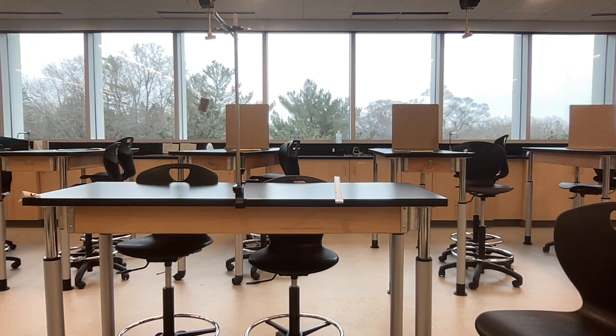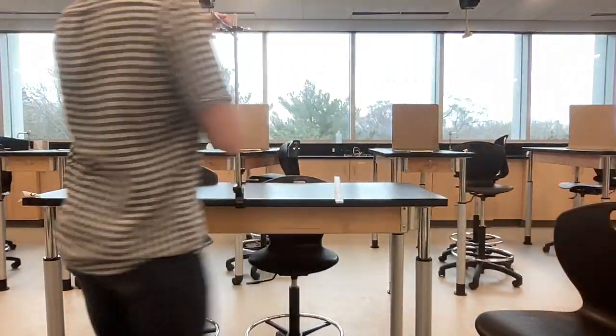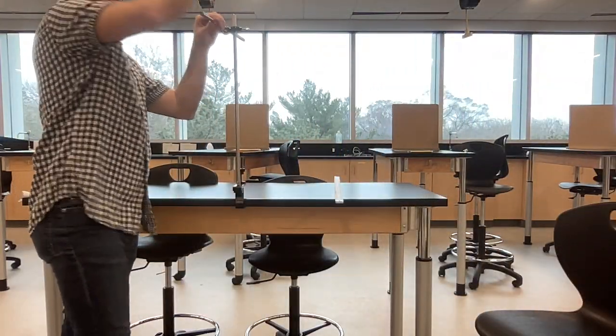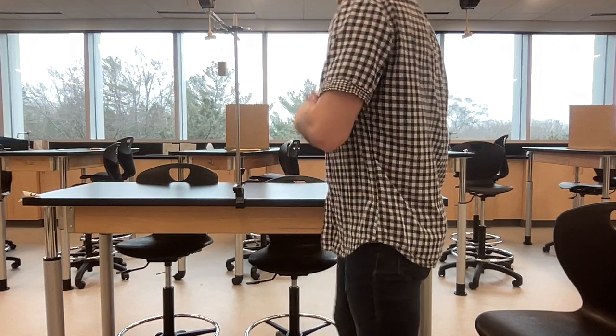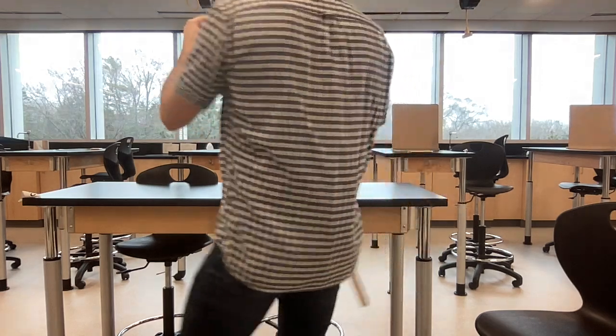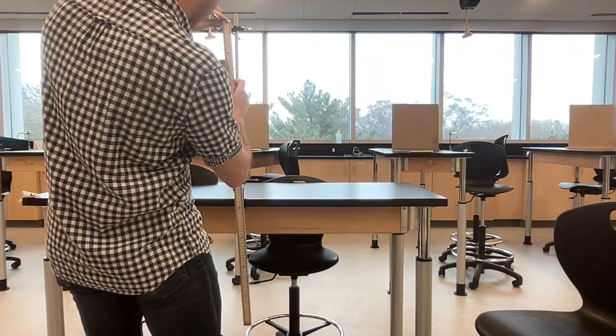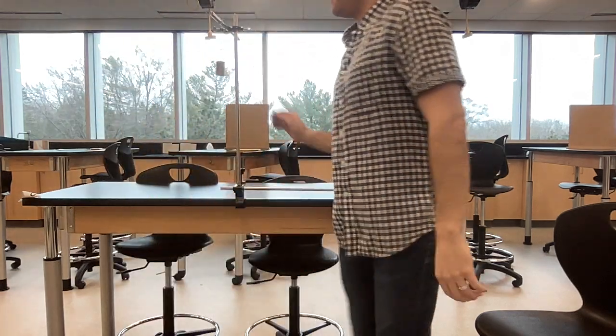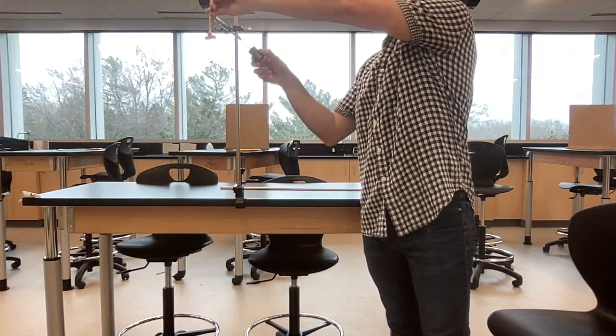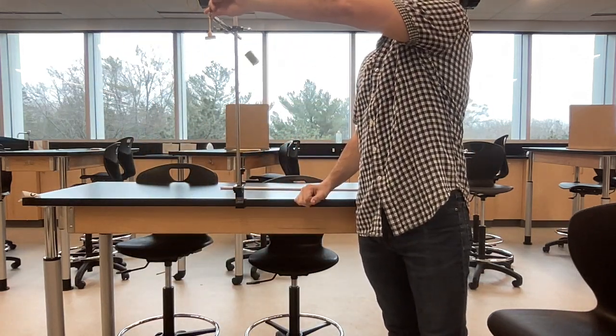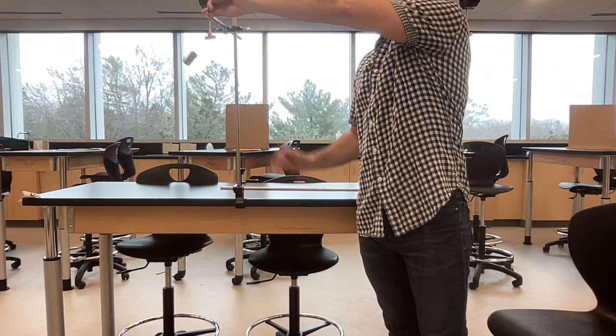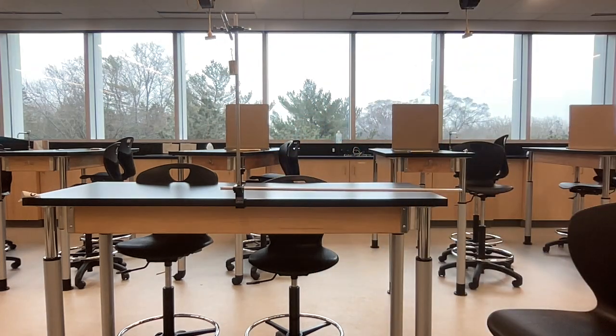We'll see if we can get this thing inside 20. Oh, super tiny. Little itty bitty pendulum. I'm going to go to 15 centimeters. You ready? Go. That was 5 at 15 centimeters.